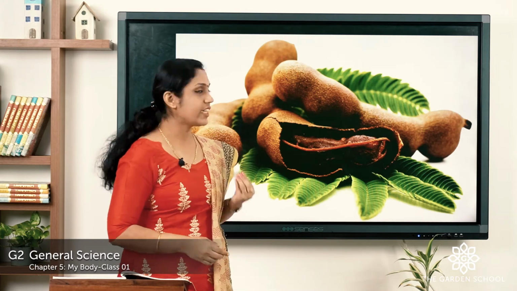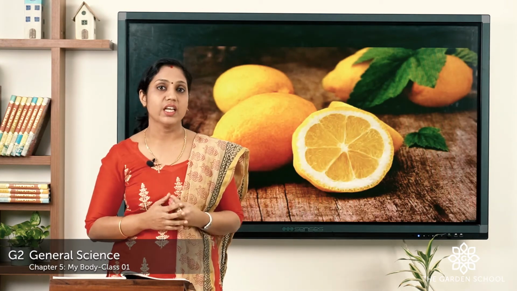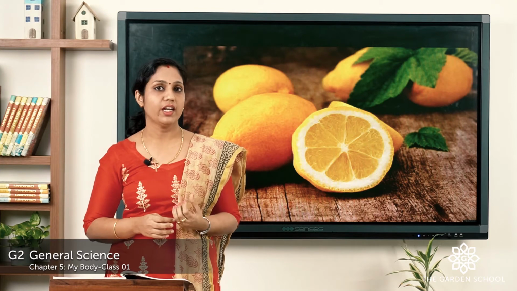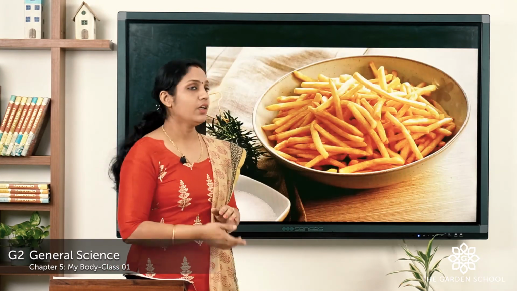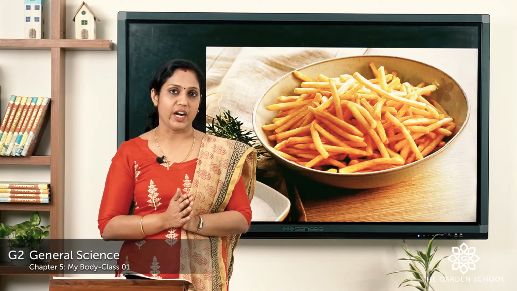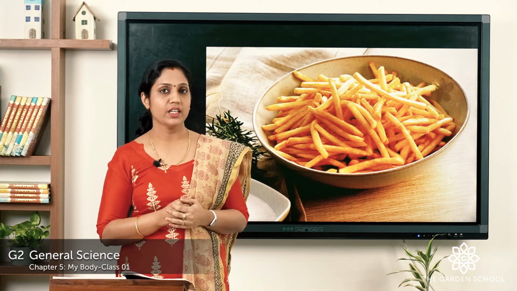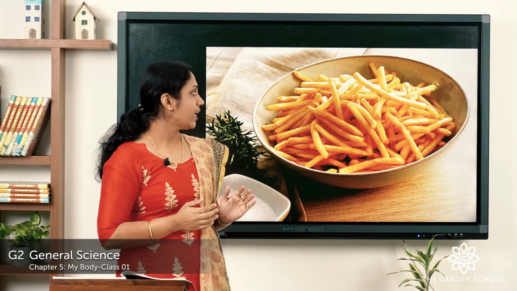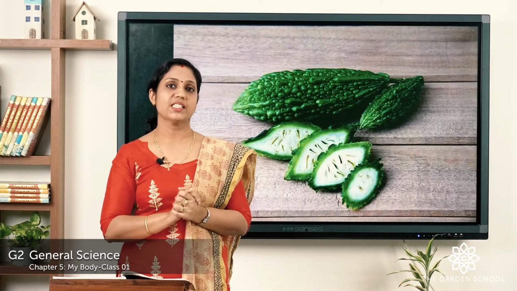If you are given a tamarind or a lemon, what is the taste of this? It is sour. So how do you identify? With the help of the taste buds on the tongue, you are able to identify that these foods are sour in taste. When you are eating French fries, what taste do you get? You get it salt, right? So how do you know? With the help of our taste buds. And when you are having a bitter gourd, you identify the taste as bitter.